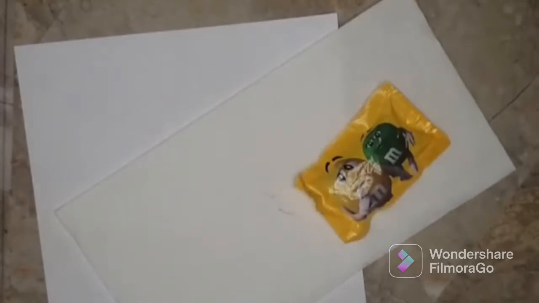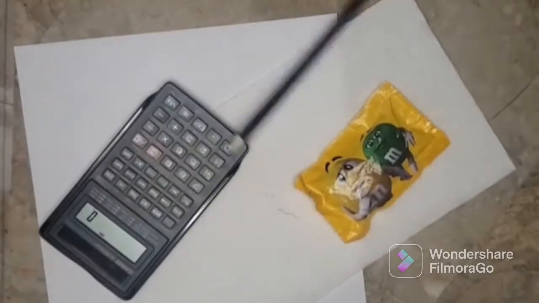So to begin, we will get our materials and set them up. For this experiment, we will need paper, a paper towel, M&Ms, a calculator, and a pencil.